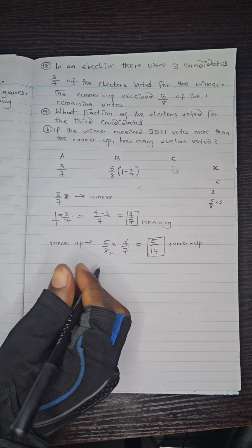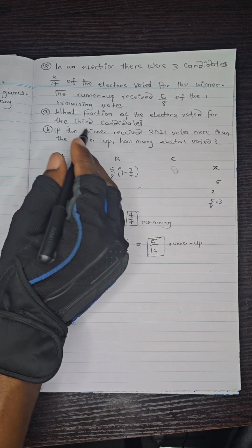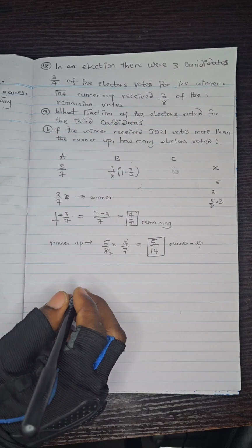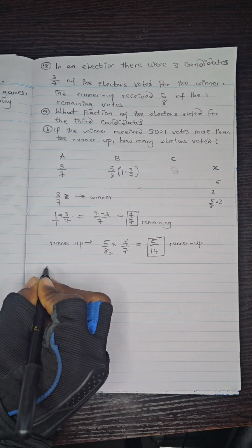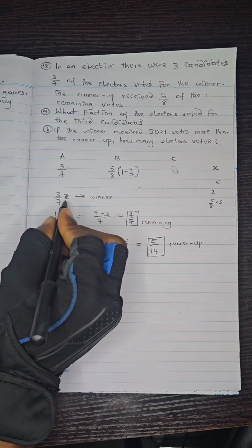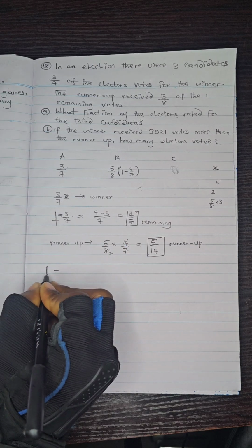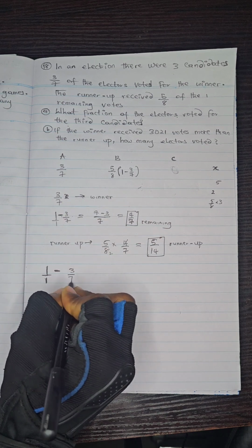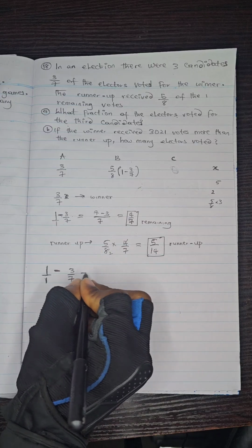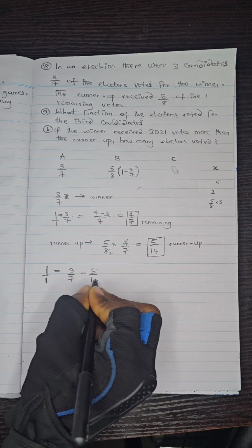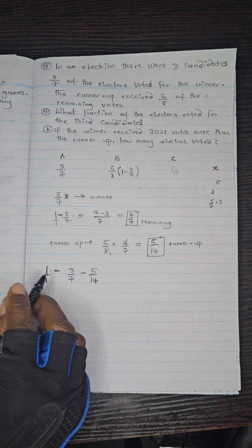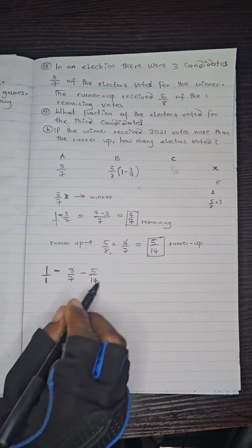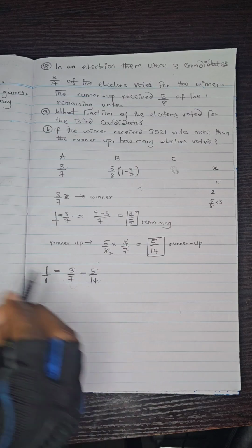So now the question is, what did the third candidate take? Was the question, what fraction of the electors voted for the third candidate? So if the total people that voted in the election are 1, let's call this 1/1, it's still 1. You have been told that the winner got 3/7, and the second person got 5/14. So you know that the remaining ones are for the third candidate. So subtract what the first person got, subtract what the second person got. Whatever you have is for the third candidate.